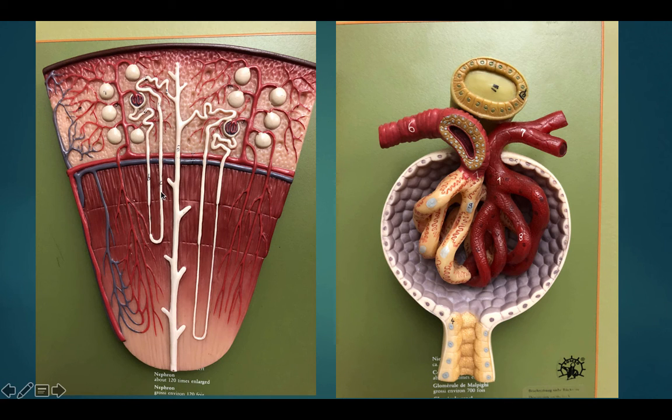All right, so then we move from the ascending limb, again ascending because it's moving up, into the distal convoluted tubule. So again, it's also convoluted here, easy to remember, and it's distal from the glomerulus, hence the name distal convoluted tubule. And the distal convoluted tubule moves back up into the renal cortex. And here in the distal convoluted tubule, we get some small amounts of reabsorption of water and solutes. But the main function of the distal convoluted tubule here is going to be secretion.